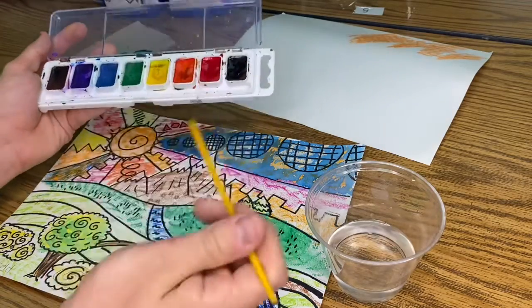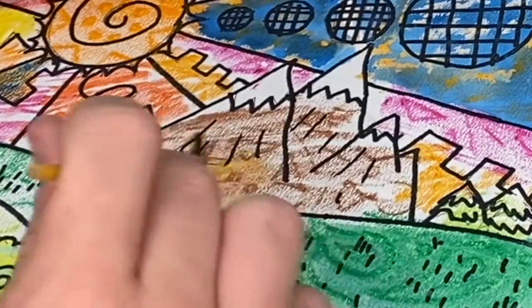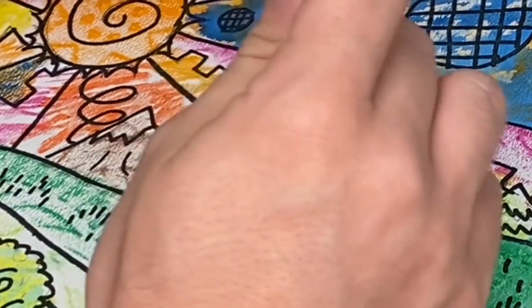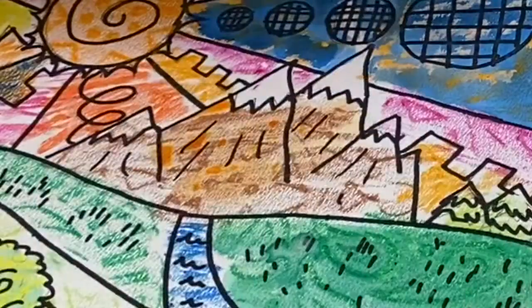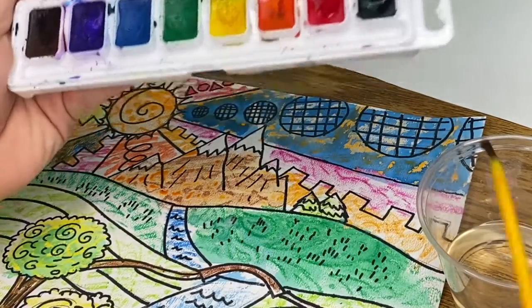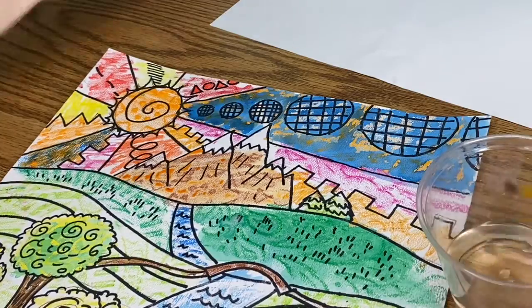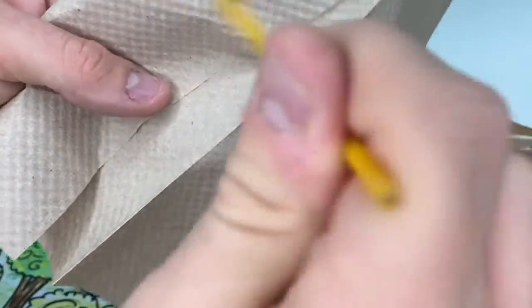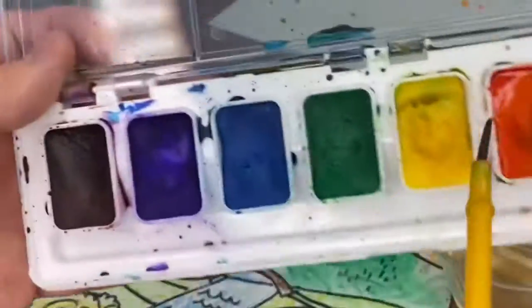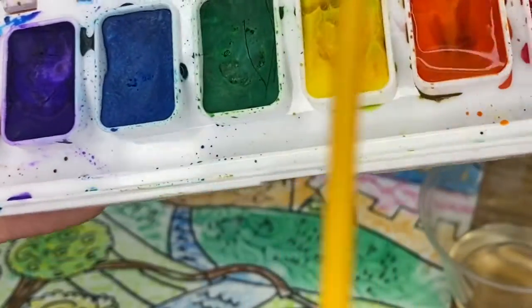I'm gonna do something crazy. I'm gonna put orange in my mountains. And remember, if you put crayon down, whatever color it was will pop through. I wanna do blue. Can I just go right into that color? No, you need to dip, let it drip, swirl, and then dry your brush. Clean that brush. It's always the yellow every year that gets so ruined.